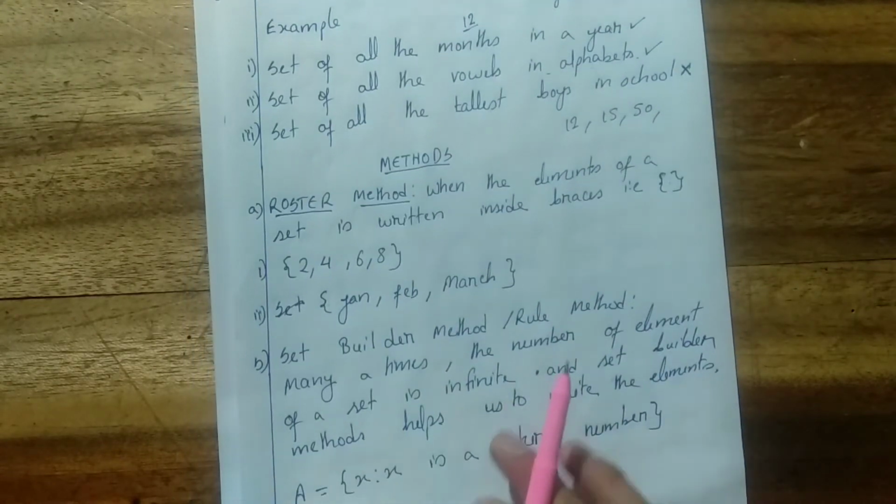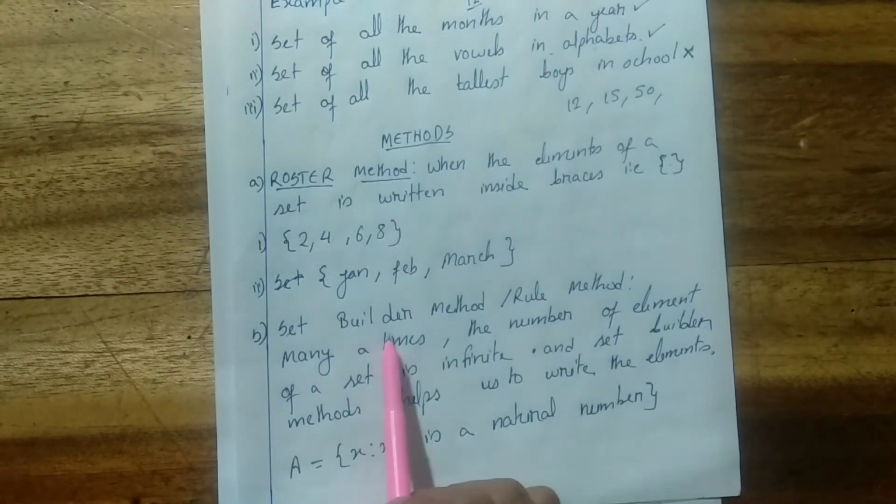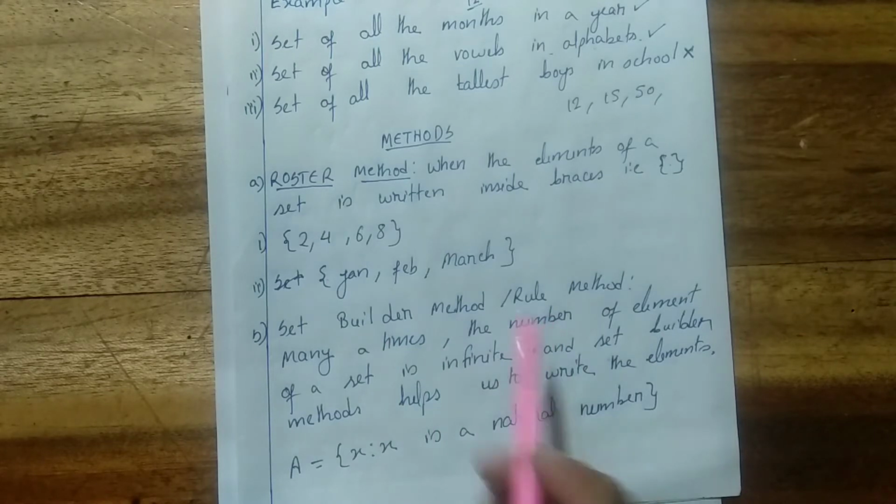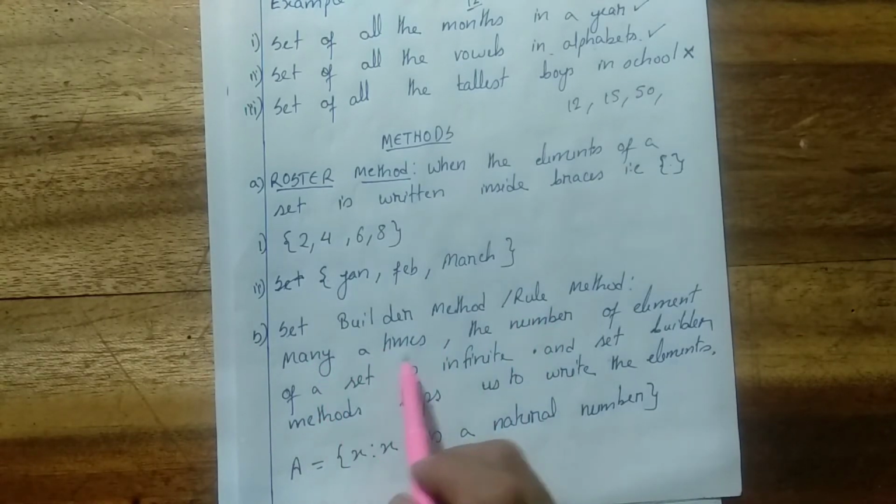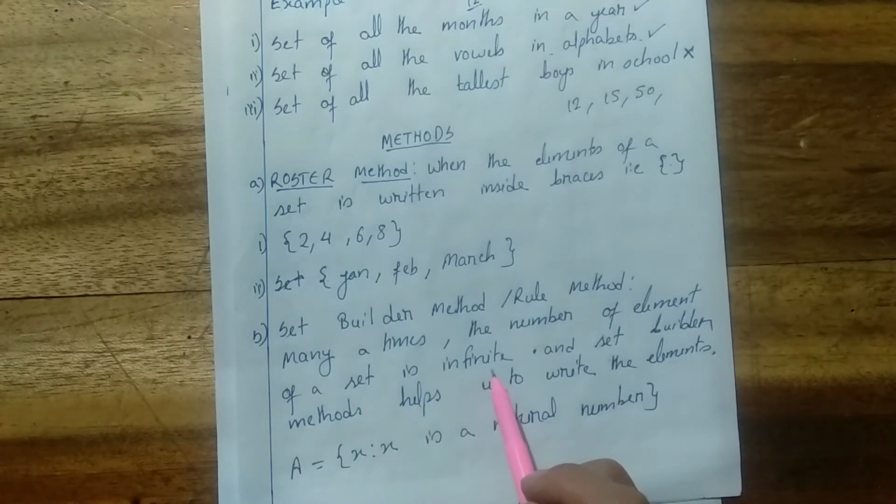And B is the set builder method or rule method. Many times the number of elements of a set is infinite. We all know that infinite is uncountable, right? Which we cannot count. And the set builder method helps us to write the elements.